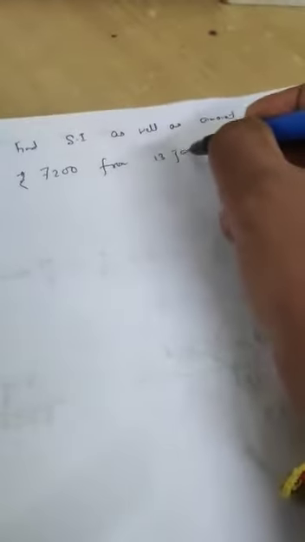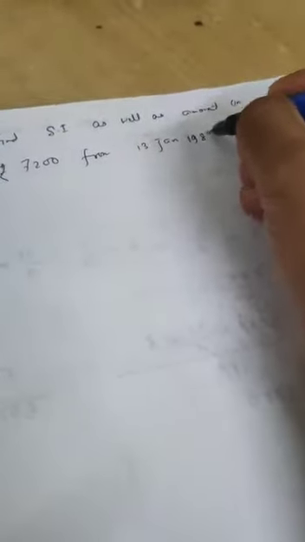So another one I am doing. Question number 2. Find SI as well as amount on rupees 7200 from 13 January 1987 to 27th March 1987 at 5% per annum.